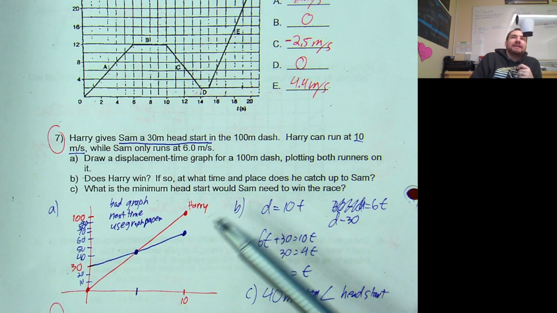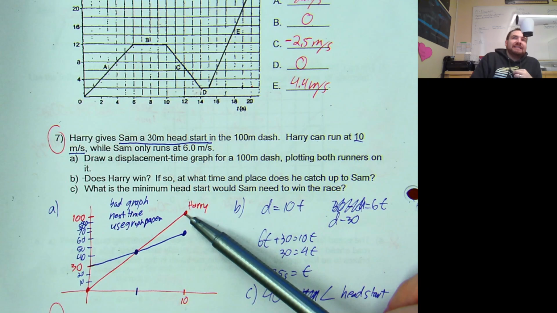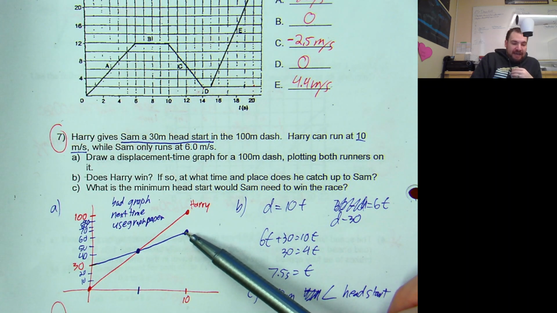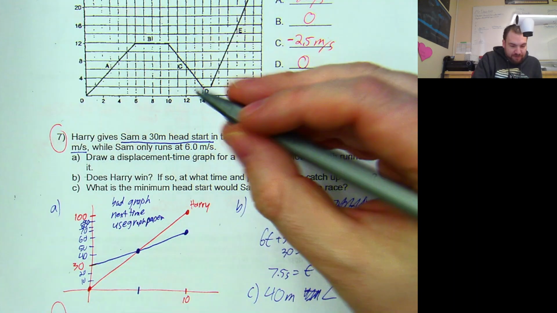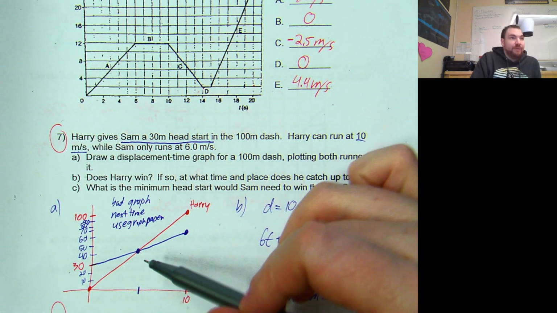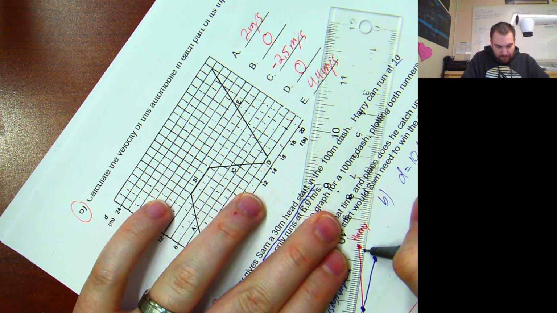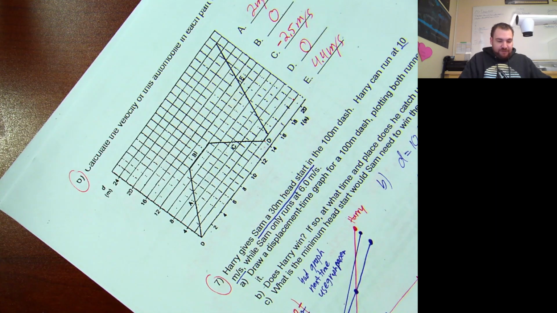If so, at what time? Yes, Harry won because at the 10-second mark he gets to the end of the race, and Sam is only at... he should have been up here at 90 because 10 seconds in he went 60, but he started at 30. So I actually screwed up my graph. He should have been here. That's where my mistake is. Bam. That is what the graph should have looked like.